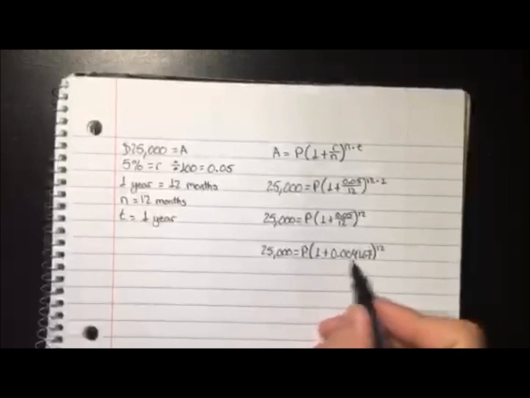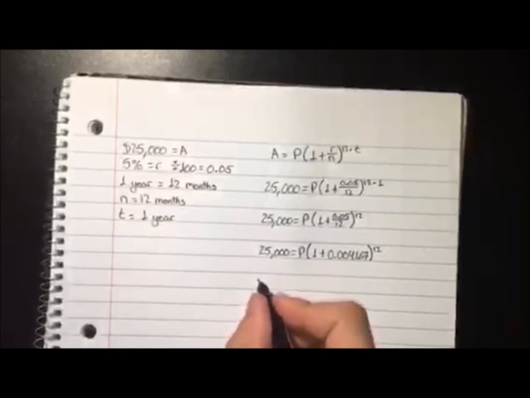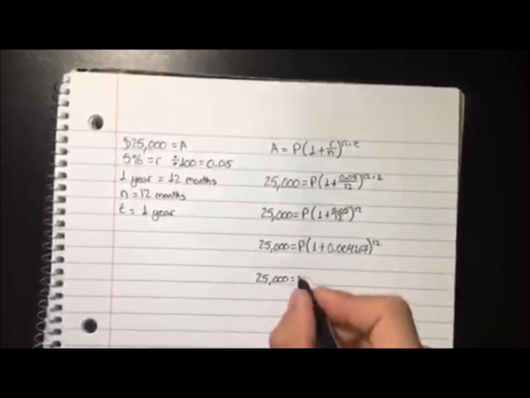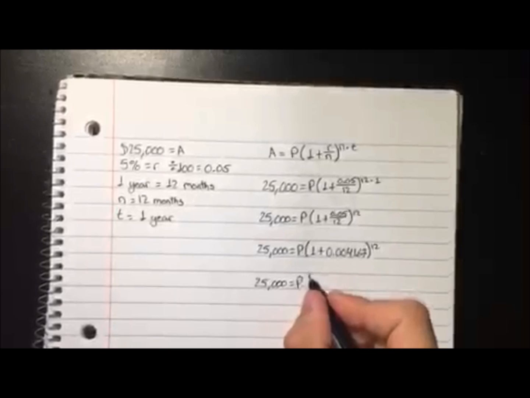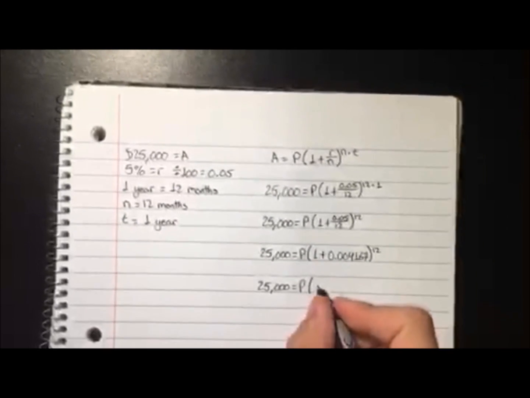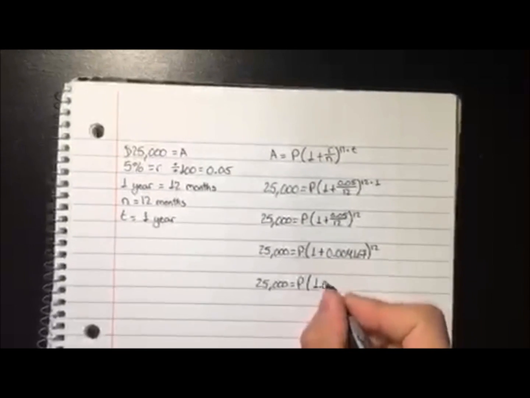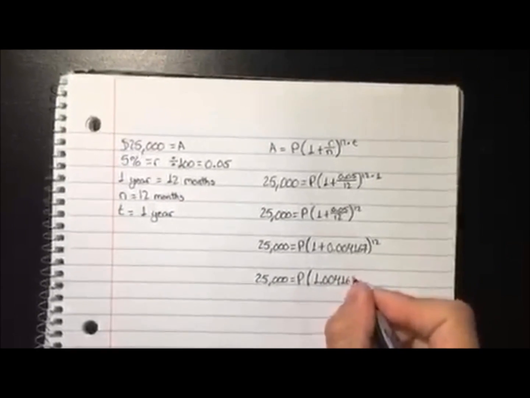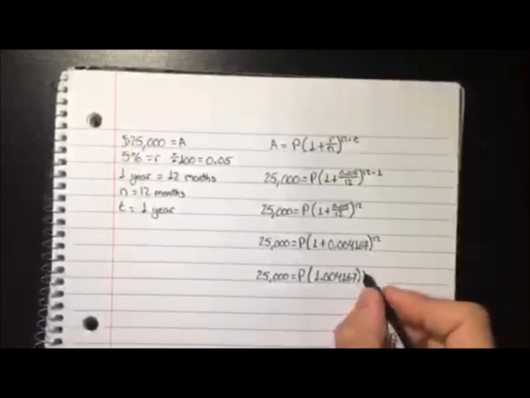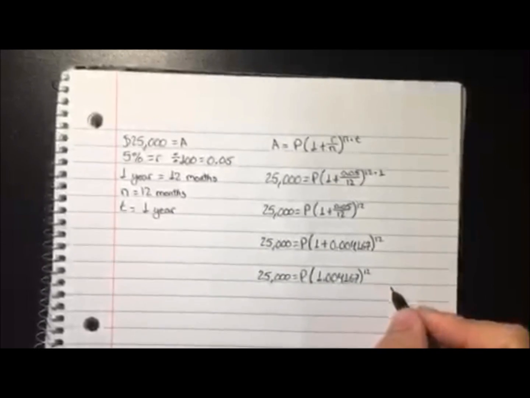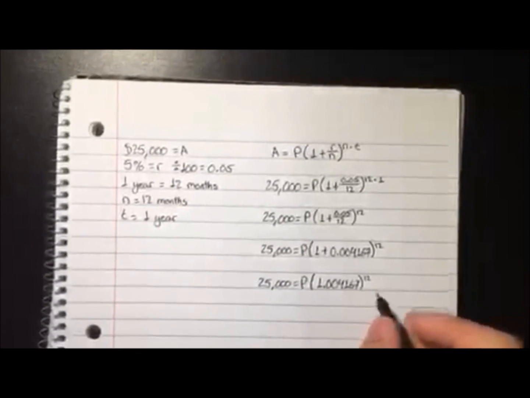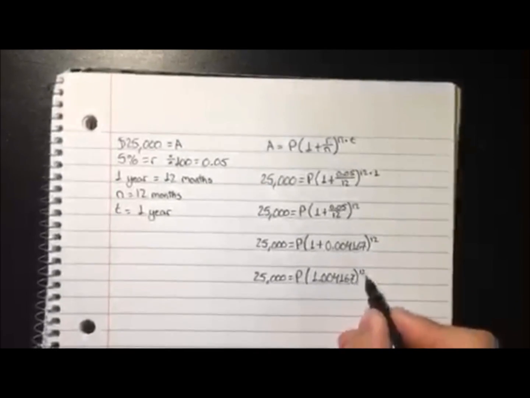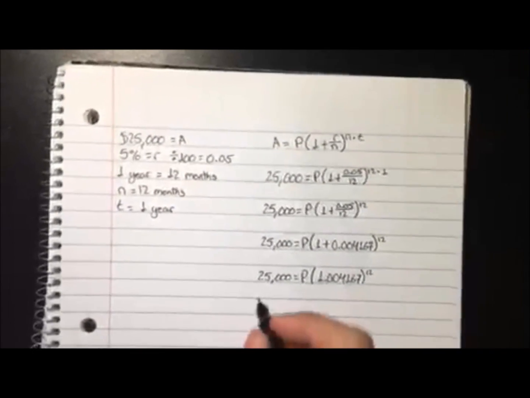After that, we're going to sum this. So it's 25,000 equals P, parenthesis, 1.004167 raised to the 12. Finally, we're going to raise this number in the parenthesis to the 12th power.